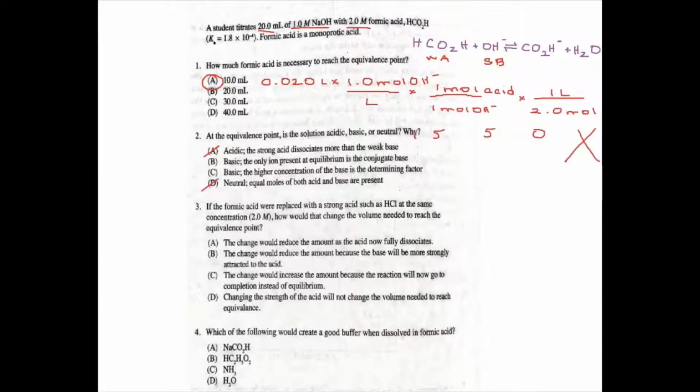Okay, so if I'm creating my ICE chart here, I know that all of my weak acid and strong base will react, so that means that I'm going to have only the conjugate base left over. And so the answer to this question is B, simply because the only thing that's left at equilibrium is going to be your conjugate base, which is this guy, and therefore the solution will be basic.